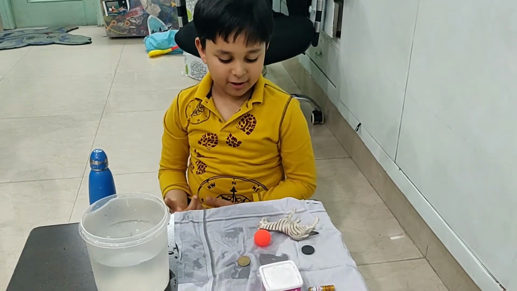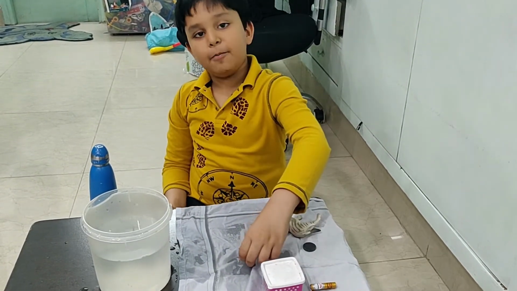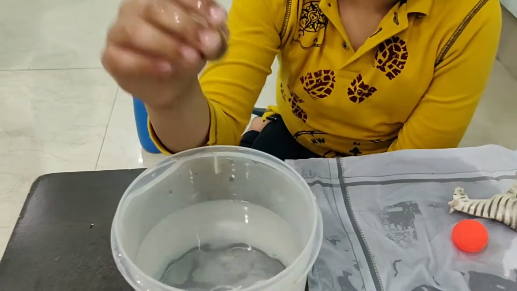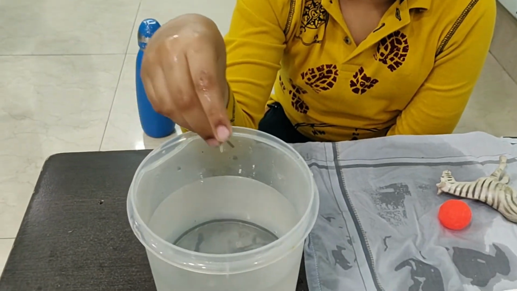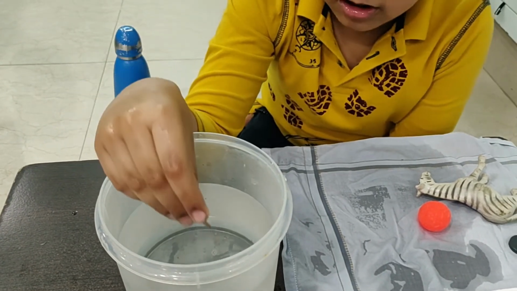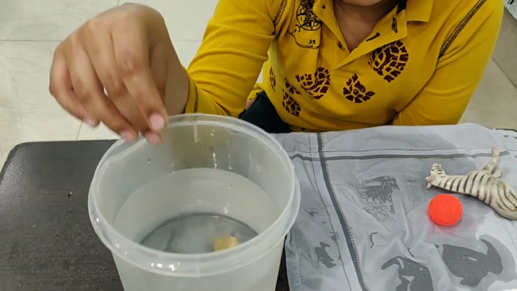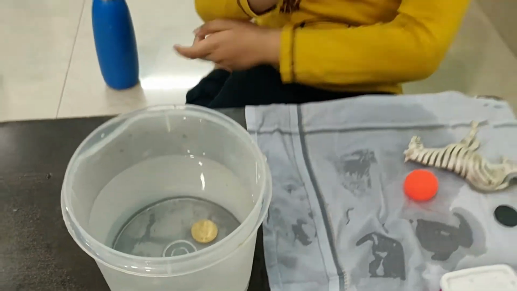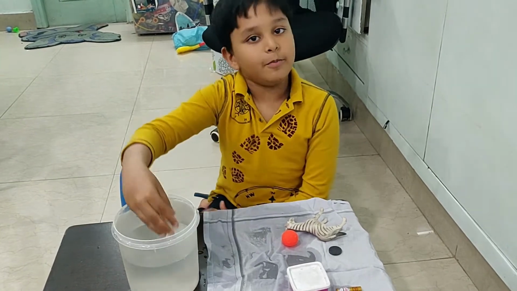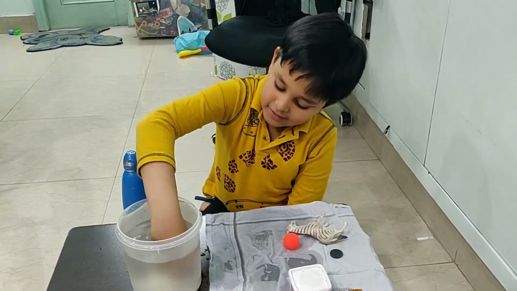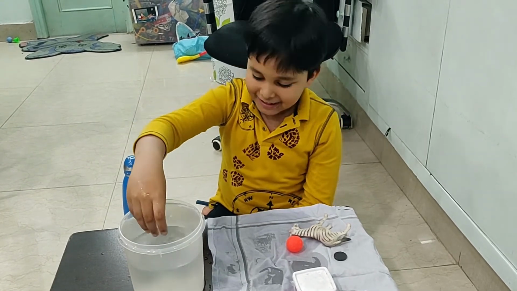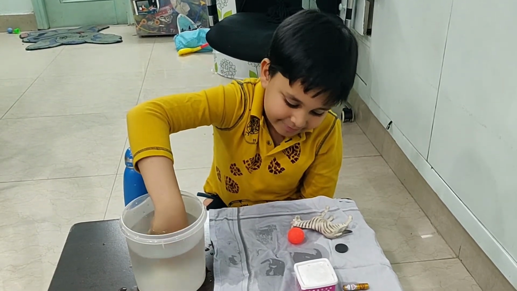Now what do you want to see? The coin? What do you think? It will sink or float? I think sink. Okay, your guess is float. Let's see. It sinks because it's heavier than water and it's made of metal. So metal sinks in water. Even though it's small, it just sinks in water.